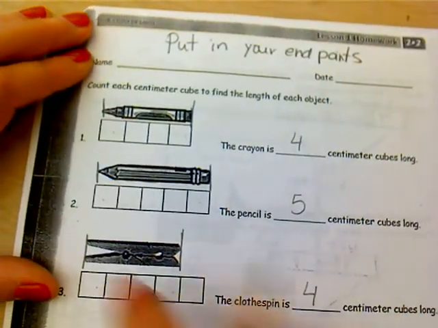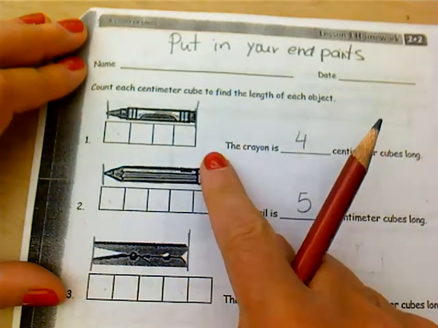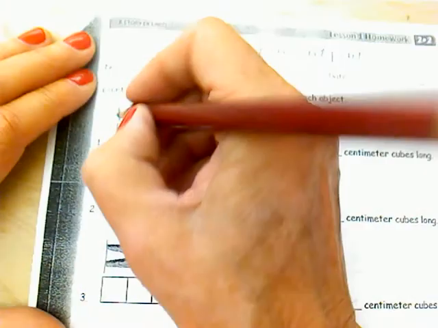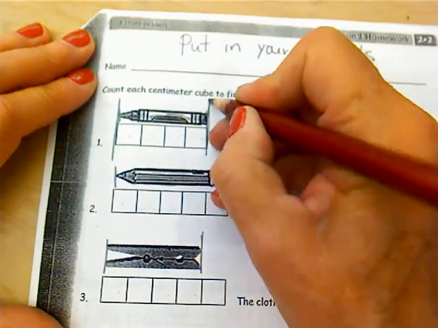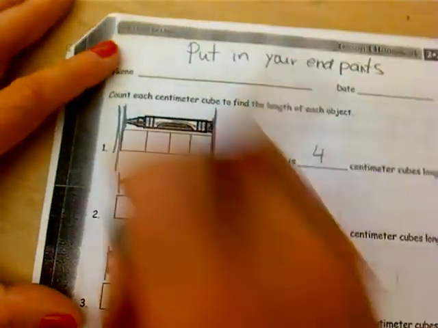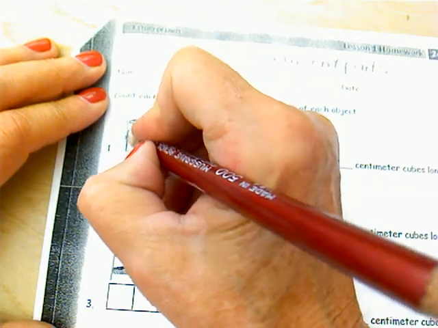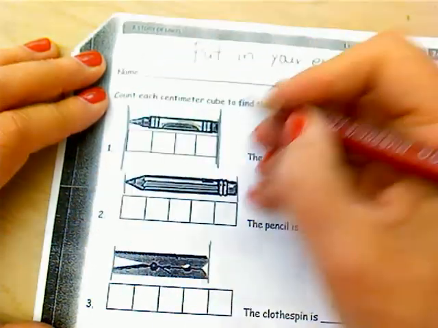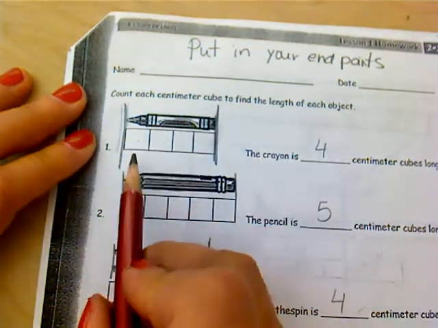Hey, are you back? Okay, here we go. So when you were measuring, count each centimeter cube to find the length of each object. When you were measuring, did you make sure that you were paying attention to the beginning point and the end point of where you were measuring? So remember we talked about always knowing where you're going to start your measure and where you're going to end your measure. So that would be important on each one of these problems.